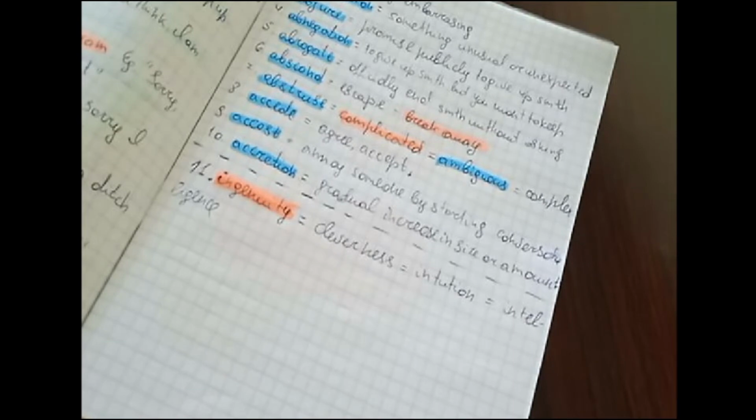Then cleverness, I think it is a simple word, so I won't highlight it. And intuition, maybe intermediate. So let's do it like this.